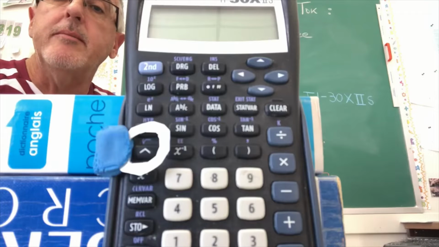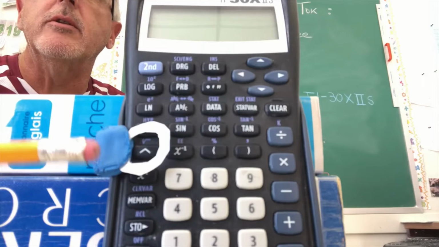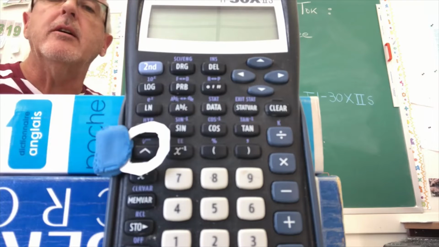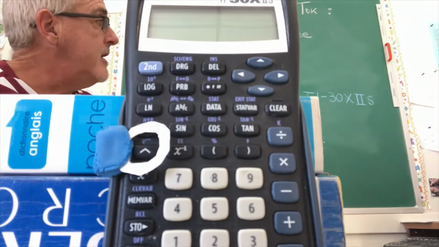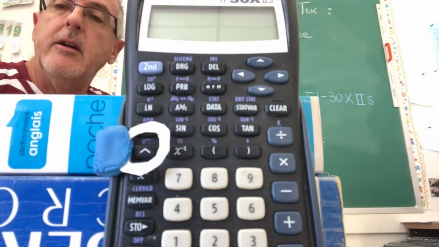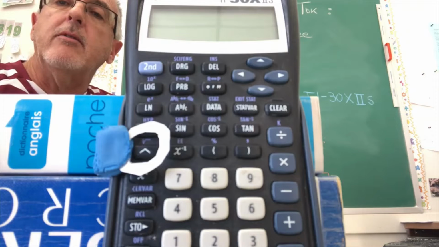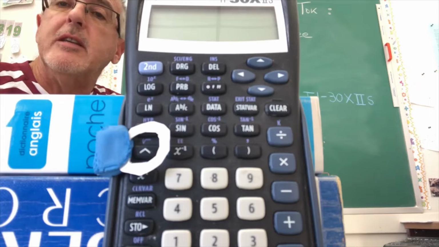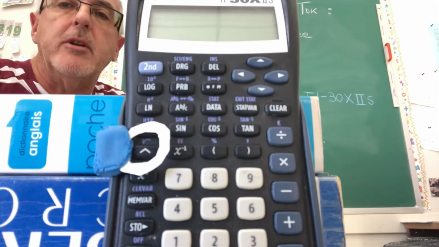The Caret button, which students often refer to as the Exponent button, is circled in white right here on the calculator. Now this is the TI-30XIIS calculator. All scientific calculators have a button like this. Not all of them are labeled the same way or in the same position on the calculator, but they all work pretty much the same way.